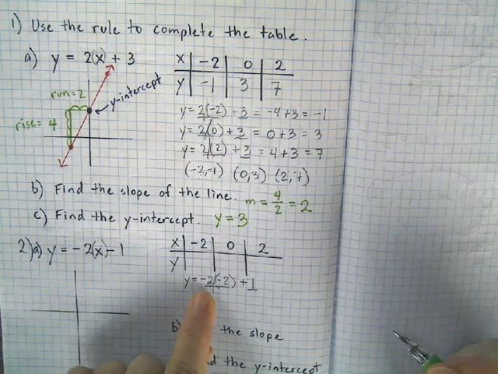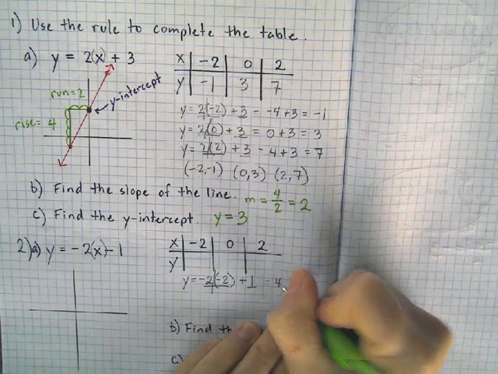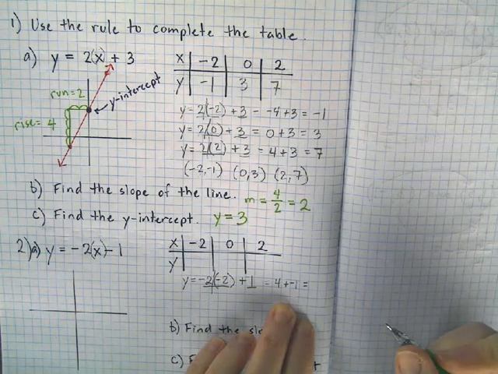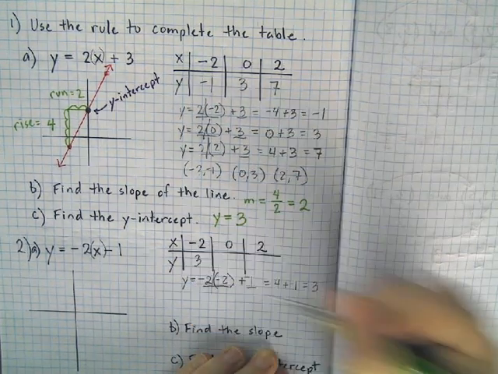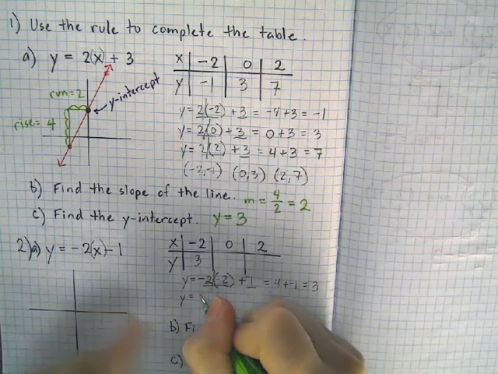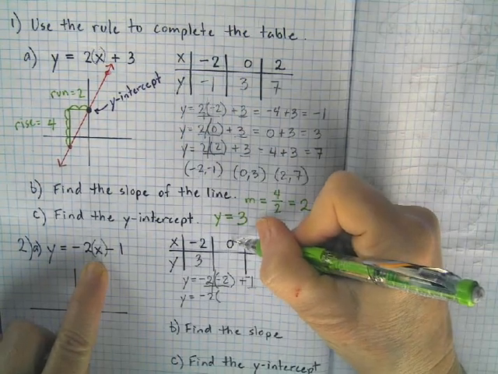Now I have negative times a negative is positive. Positive 4 plus negative 1 is positive 3. So this is 3. Okay, the next one, y equals negative 2 times x. What's x now? X is 0.